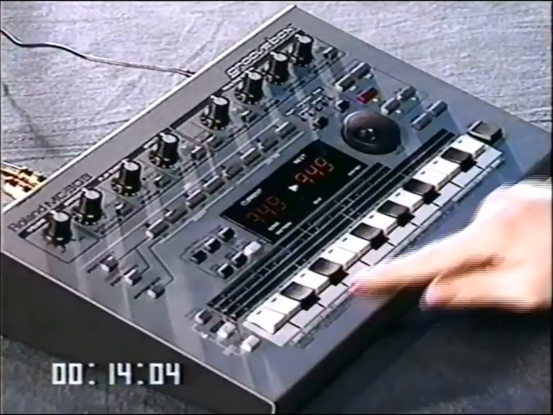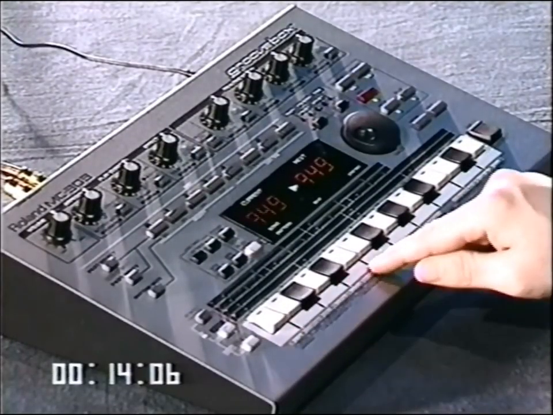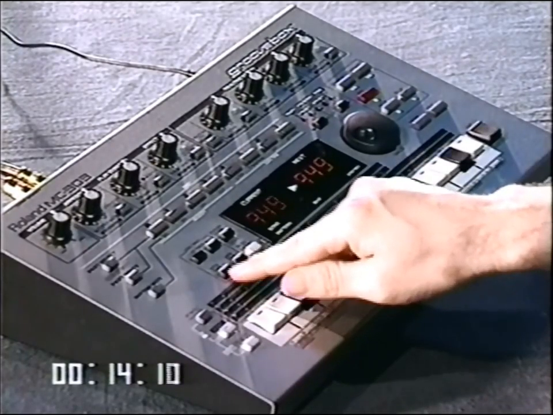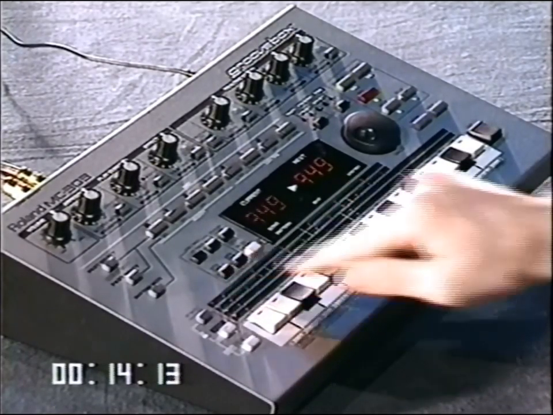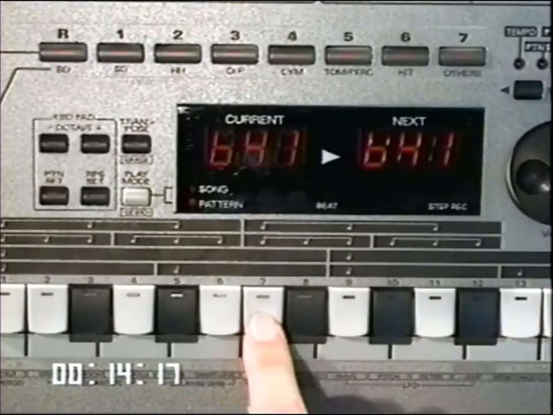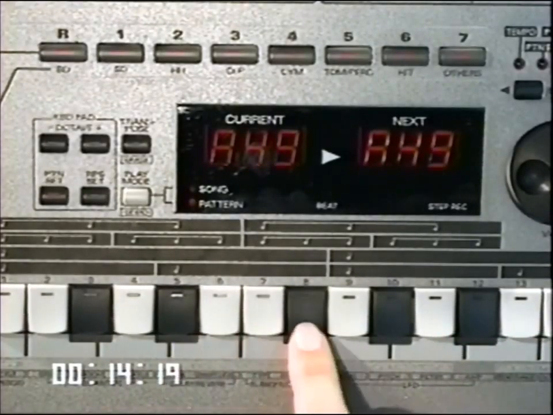It may be that you need to move swiftly from one pattern to another, and yet they're separated by a great distance in memory. So we can actually set up a range of patterns on the individual keys of the keyboard here, and this is called the pattern set. So let's go over here and actually light up the pattern set button. If I now press the individual keys, you can see that the display shows a range of different patterns.